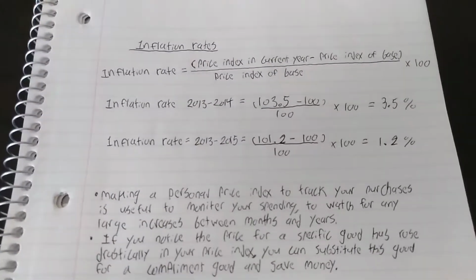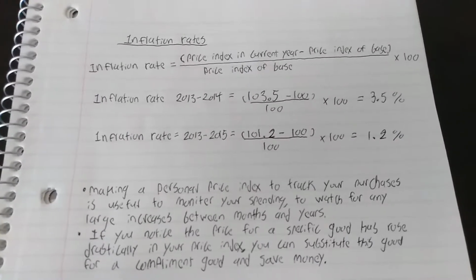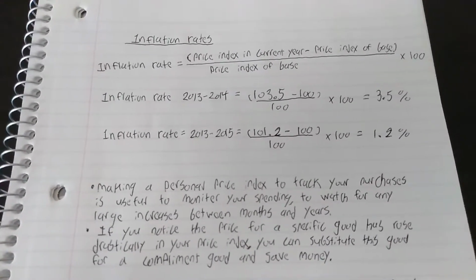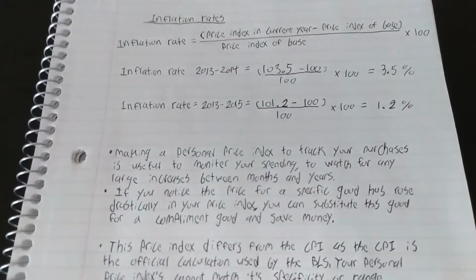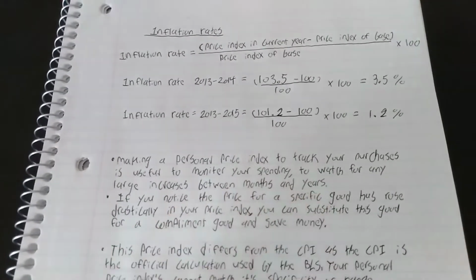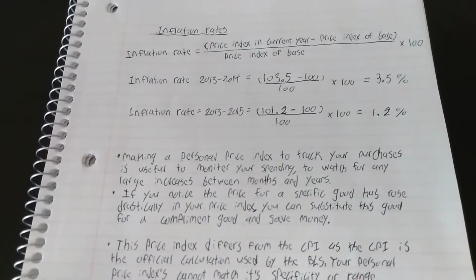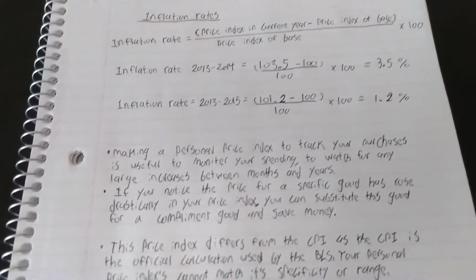One of them is just to track your purchases. This way you can monitor your spending, watch for any large increases in spending, and keep a balanced budget. Also, if you actually make pretty specific price indexes, you could see if a specific good has risen in price drastically. This way you can substitute this good for a complement and save some money.